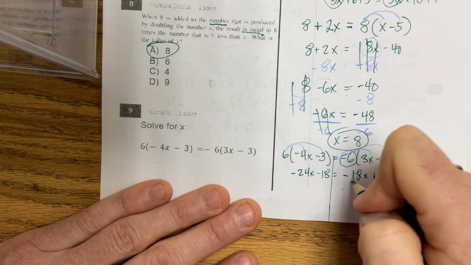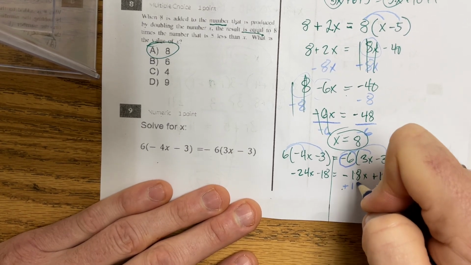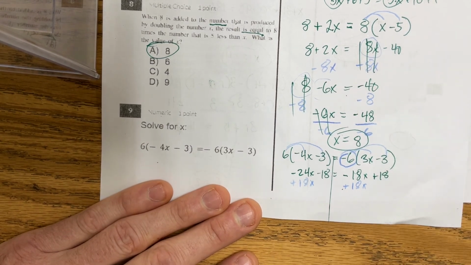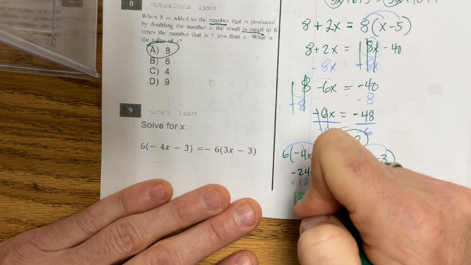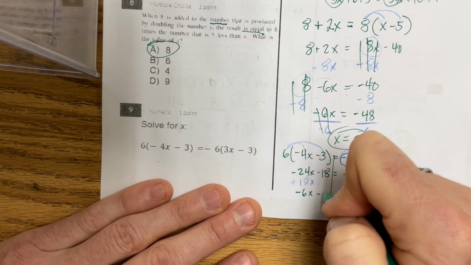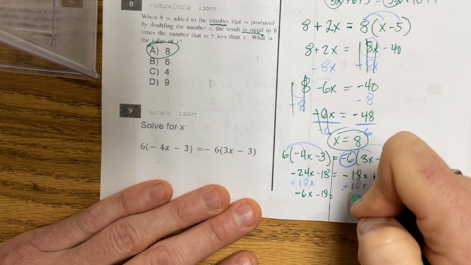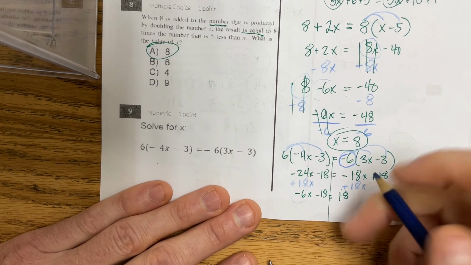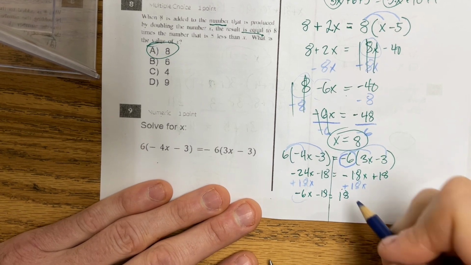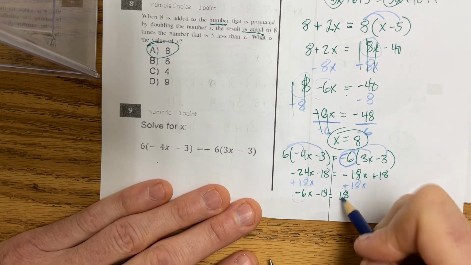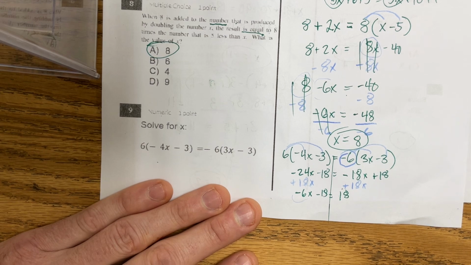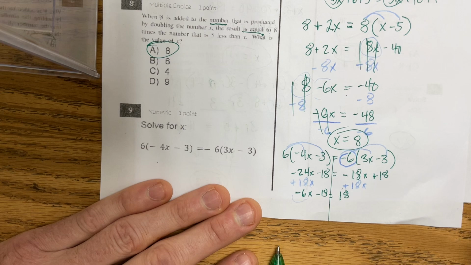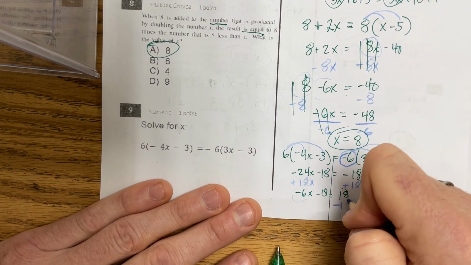I'm going to get my variable on the left, so I'm going to add 18x to both sides. That's going to leave me with -6x minus 18 equals 18. I'm going to isolate this variable term. I need to get rid of this -18. I'm sorry, I need to get rid of this positive 18. Yes, it's positive 18. So I'm going to get rid of this positive 18 by -18.